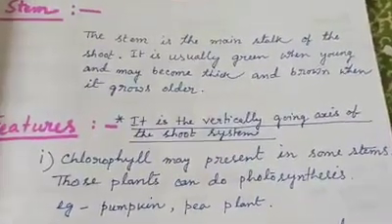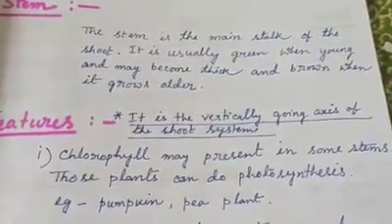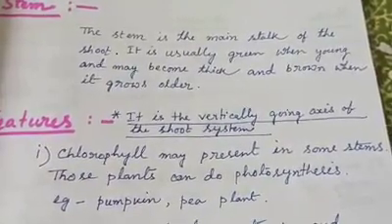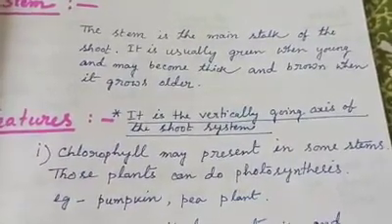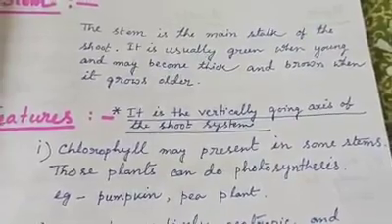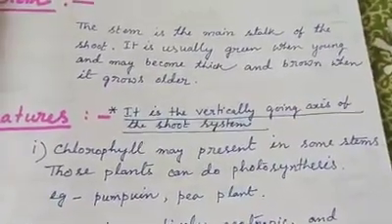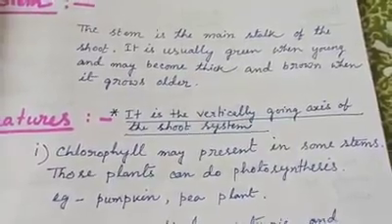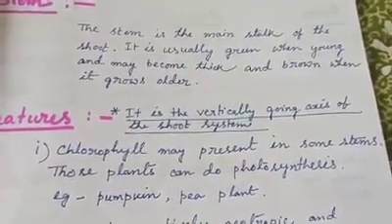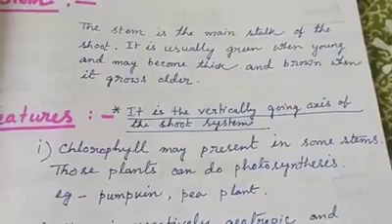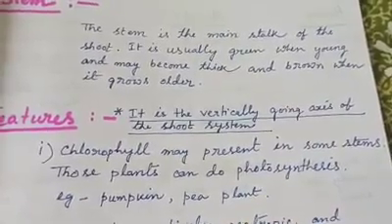The first feature of a stem is that it can possess chlorophyll. Some green plants which bear a green stem also possess chlorophyll. Plants such as pumpkin and pea plant can do photosynthesis due to their green stem.